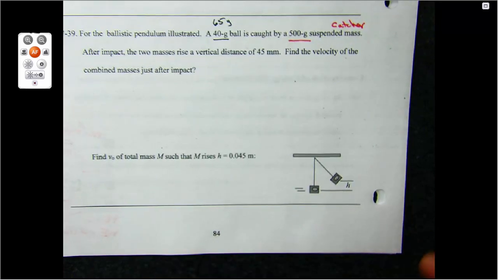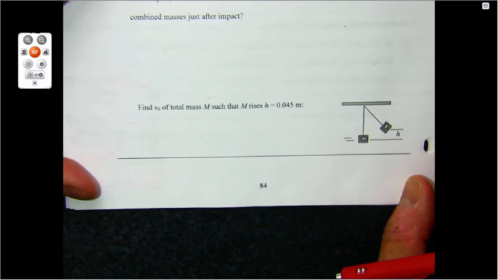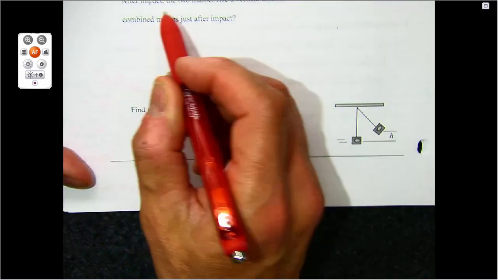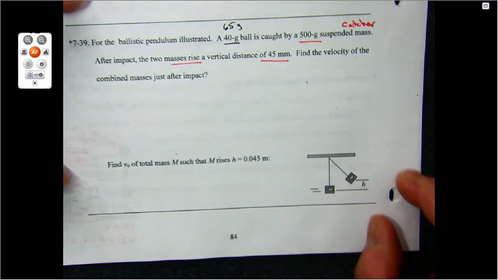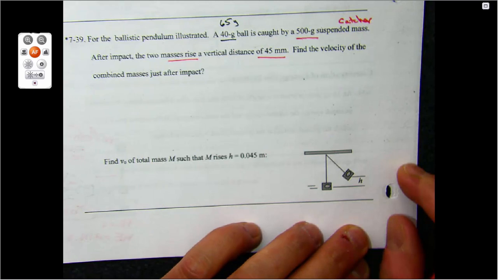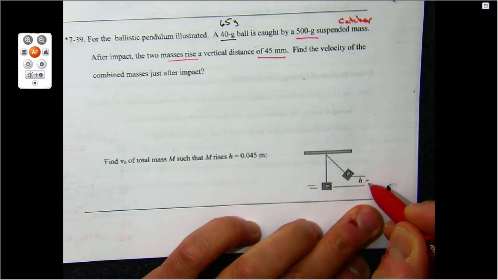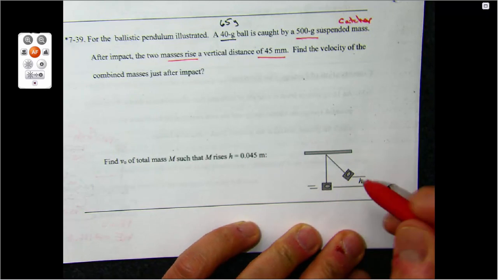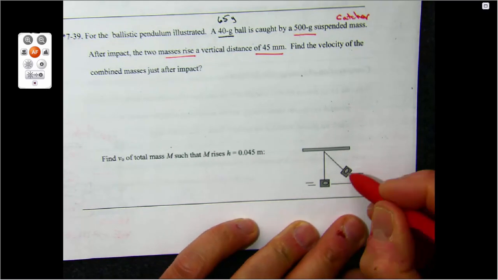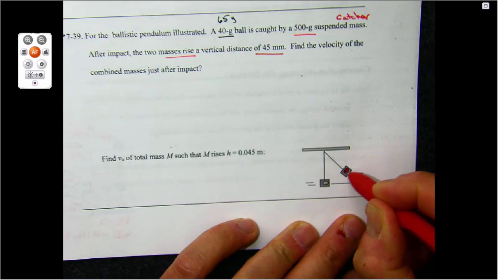So actually they have that gun mounted in a stand, right? So they can't miss. And so here's what we've got. After impact, the two masses rise a vertical distance of 45 millimeters. So this H right here, after that thing is fired in and it's caught, here's our pinball.